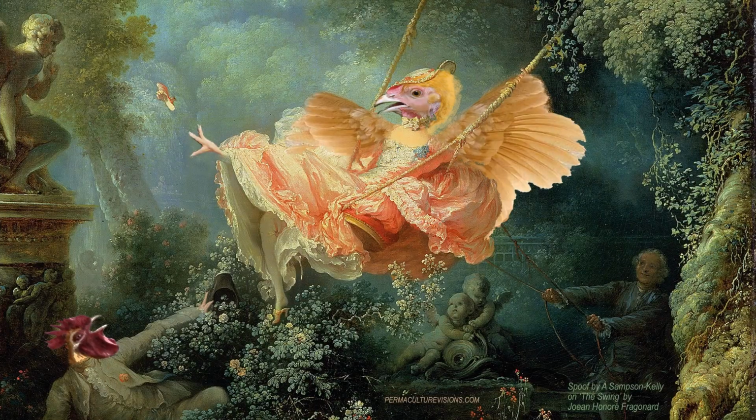I think it's really important to have playful spaces in the design. Here's an artwork I did. It's a spoof on a famous painting called The Swing.